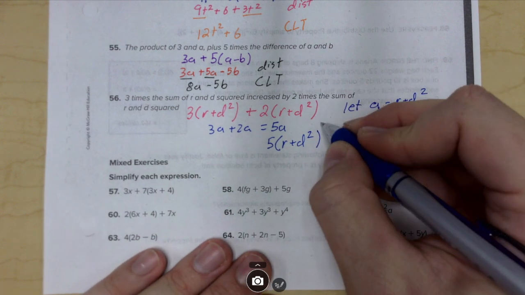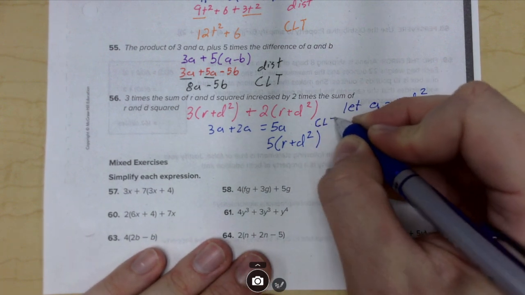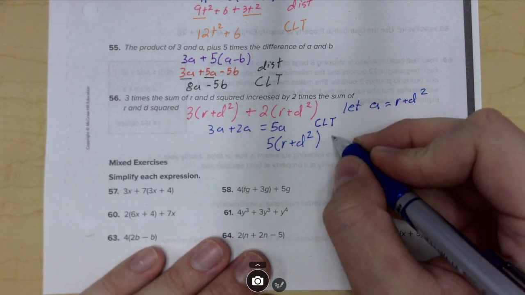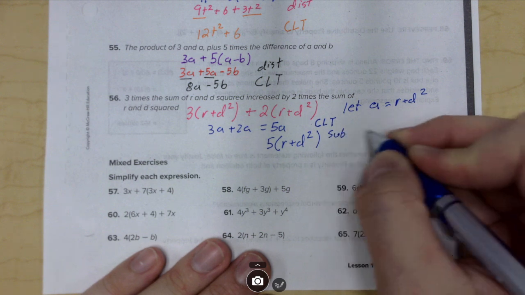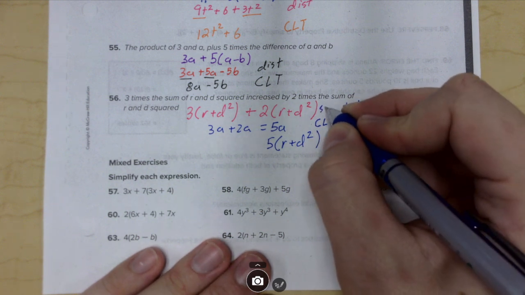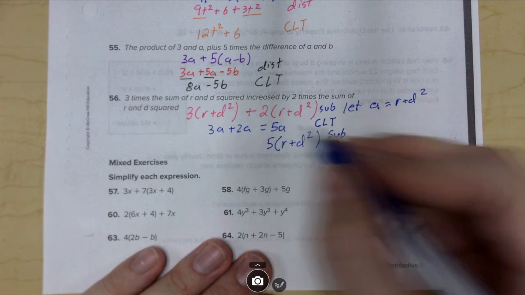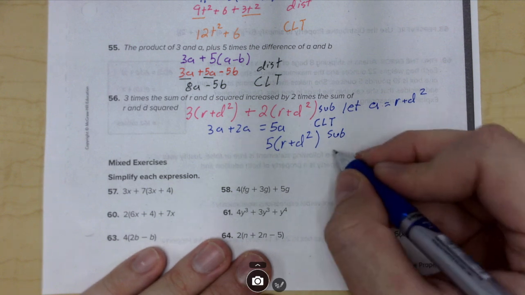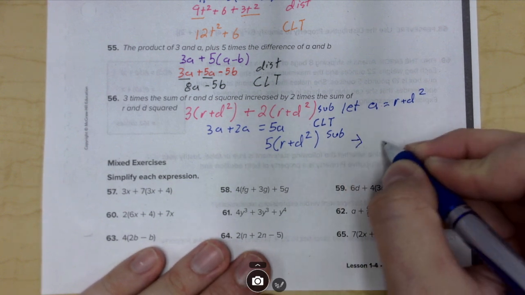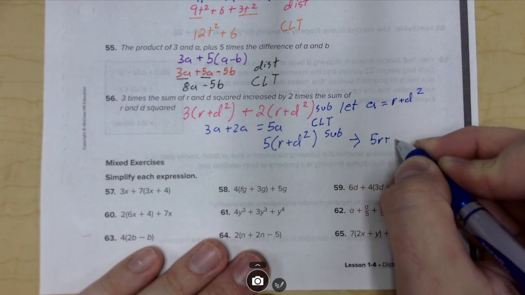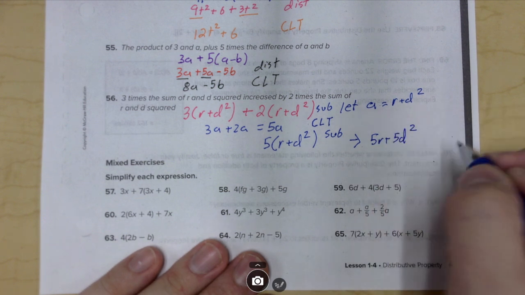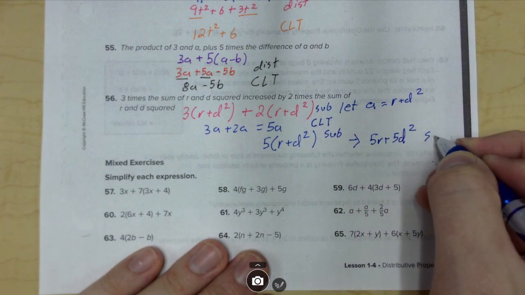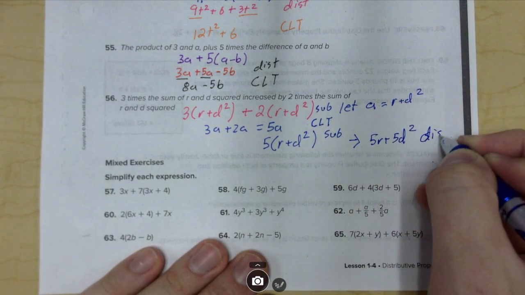We used combine like terms. Then we use substitution. Substitution, combine like terms, substitution, and then the last step will be distribution. 5r plus 5d squared. No, that was distribution.